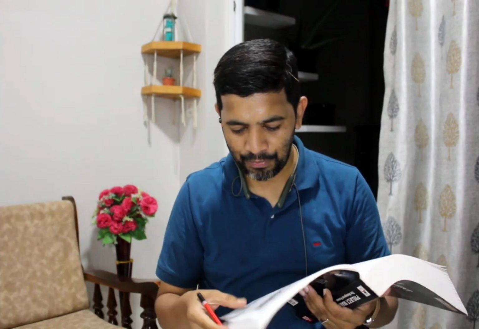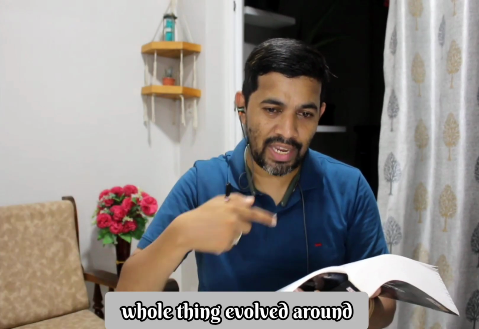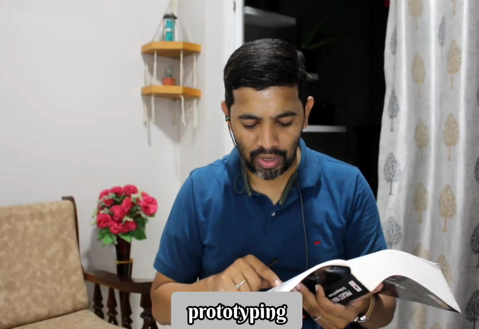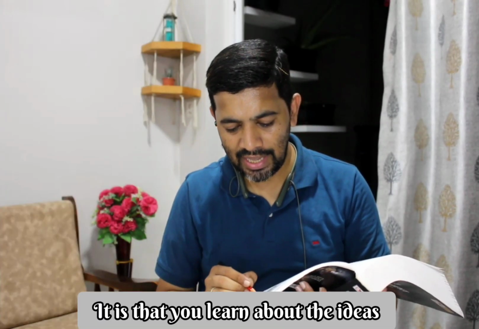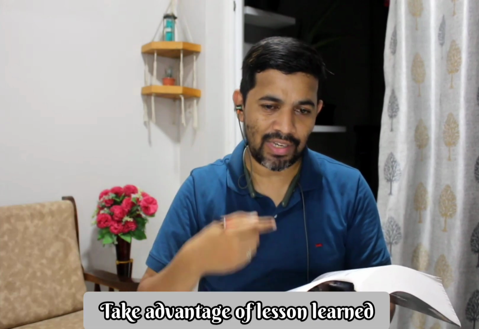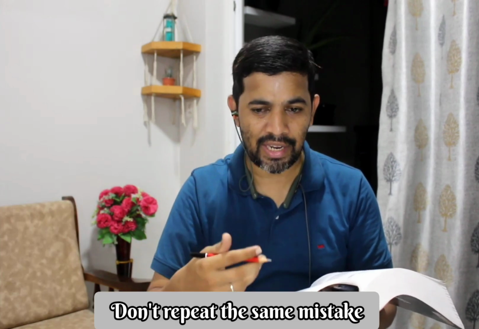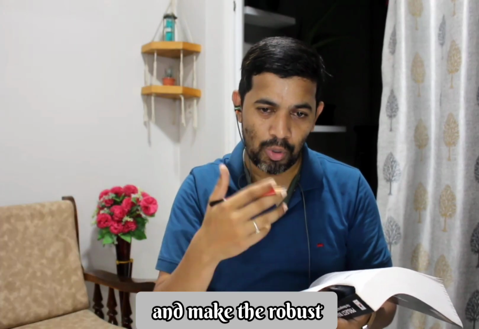Don't worry about it. The great value of prototyping is that the whole thing evolves around prototyping quickly and inexpensively. You learn about the ideas, make them better, take advantage of lessons learned, don't repeat the same mistake, allow mistakes to happen, and take from that to make a more robust and better design.